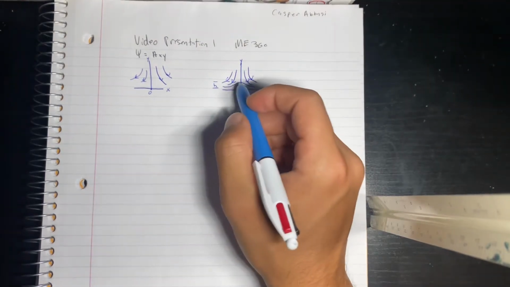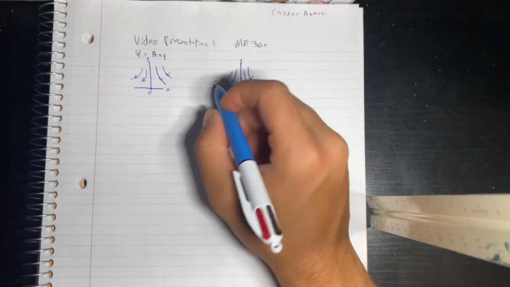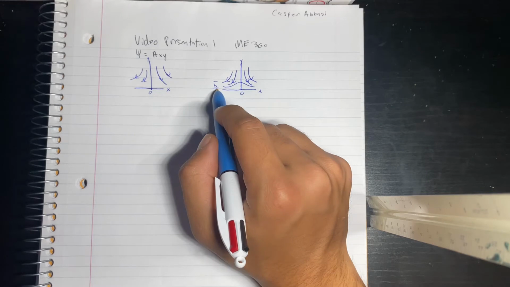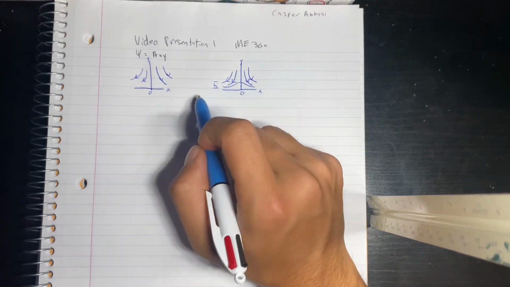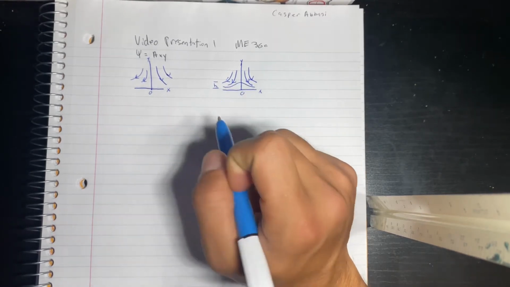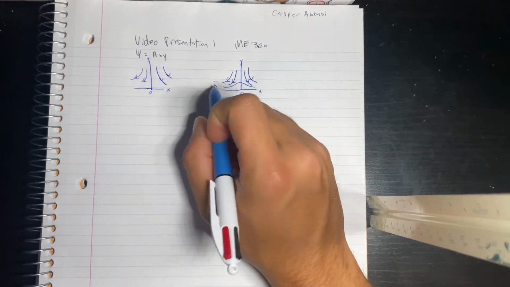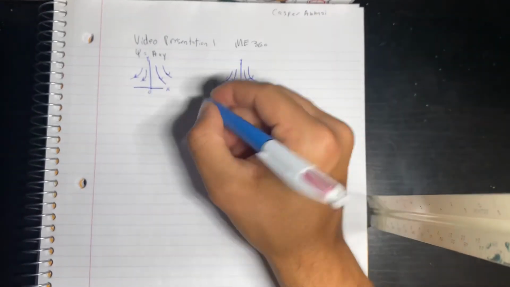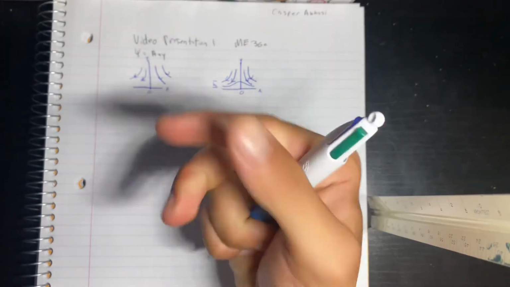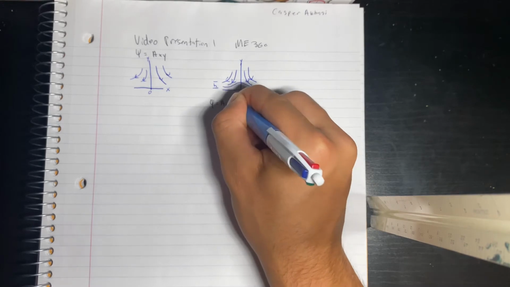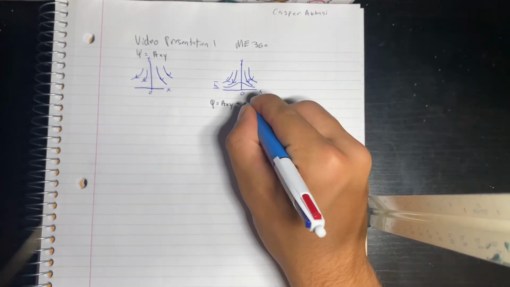So as we can see here, we're going to need to manipulate our equation to include the height, to include the source of strength that we included with the bump that has height. So psi equals AXY plus M theta divided by 2 pi.